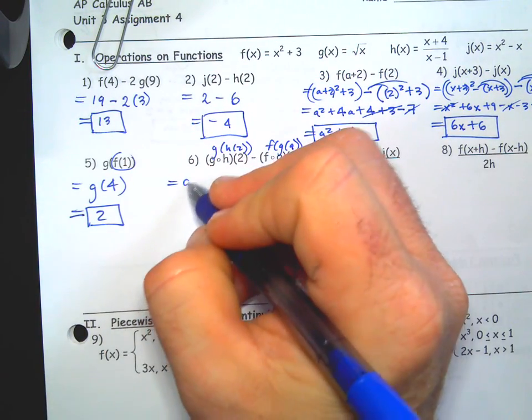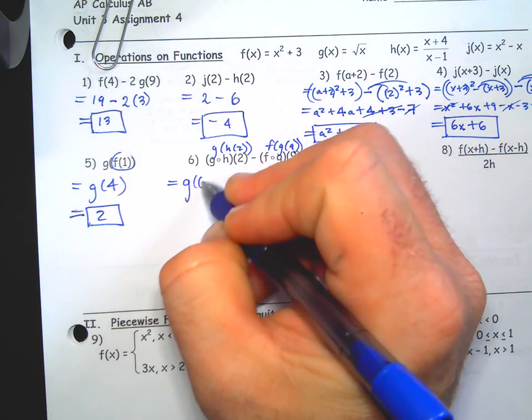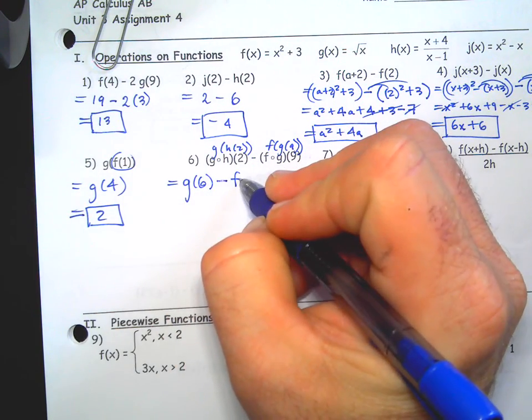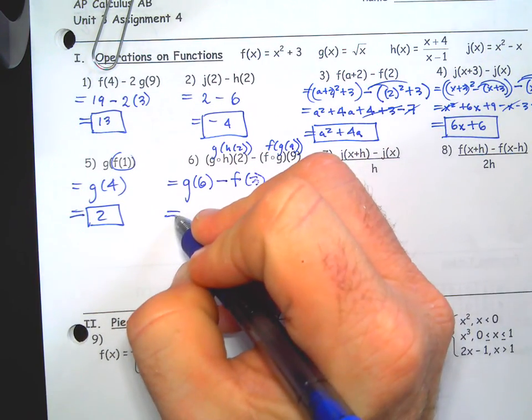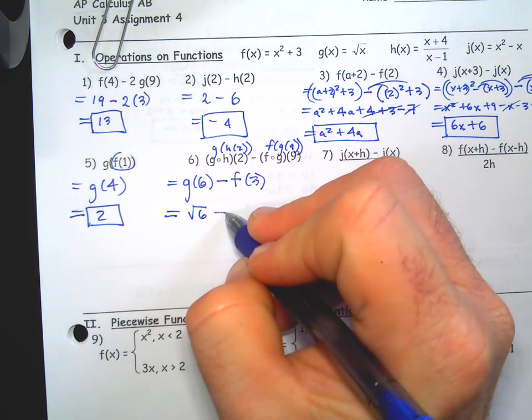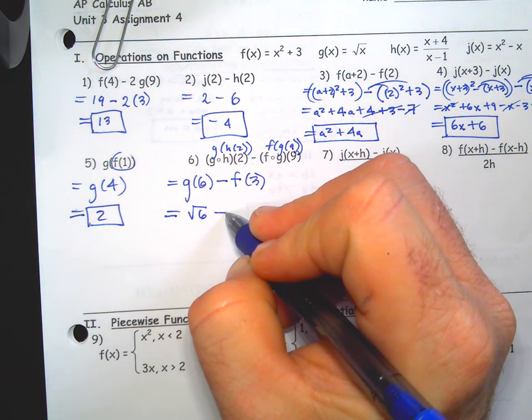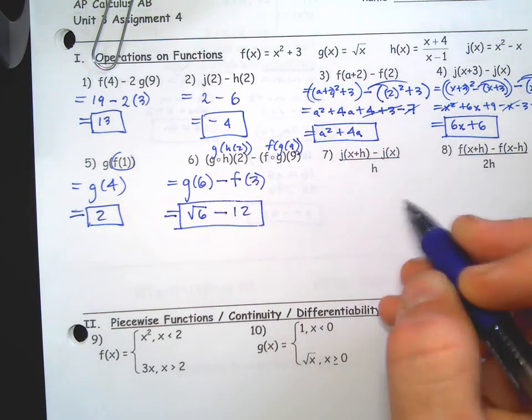So if you plug 2 into h, you get 6 over 1 is 6. And you plug 9 into g, square root of 9 is 3. Then you plug 6 into g, which is square root of 6. It's going to be that. And then you plug 3 into f. Should be 9 plus 3 is 12. And that's as good as you can write it.